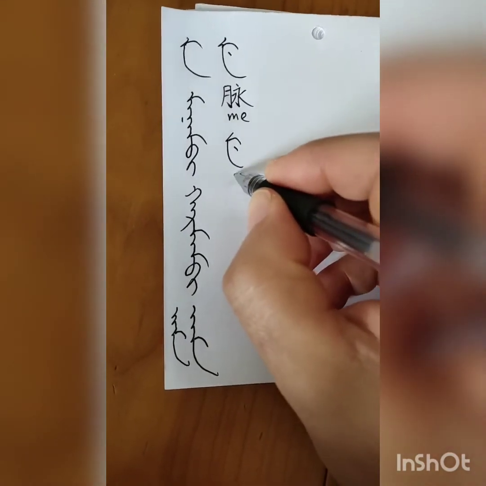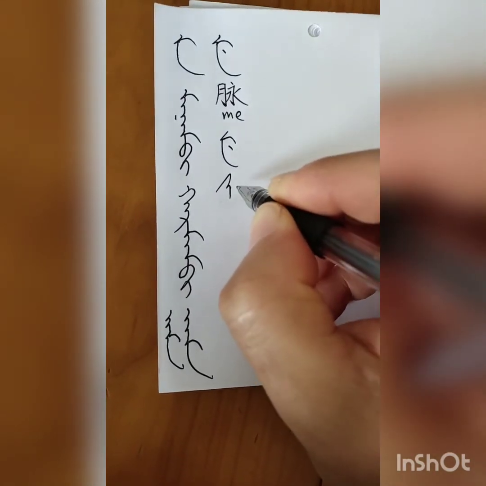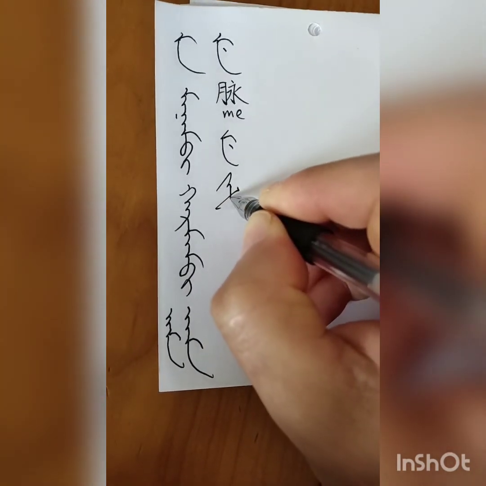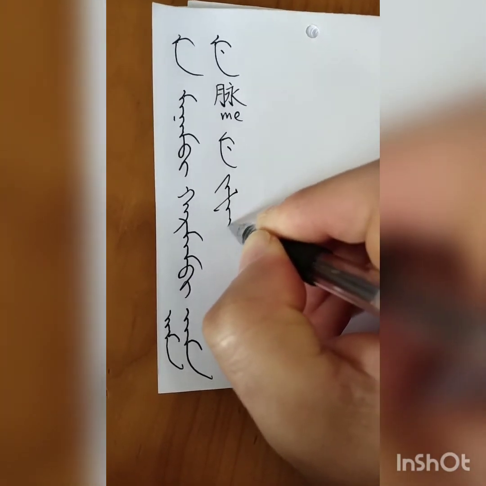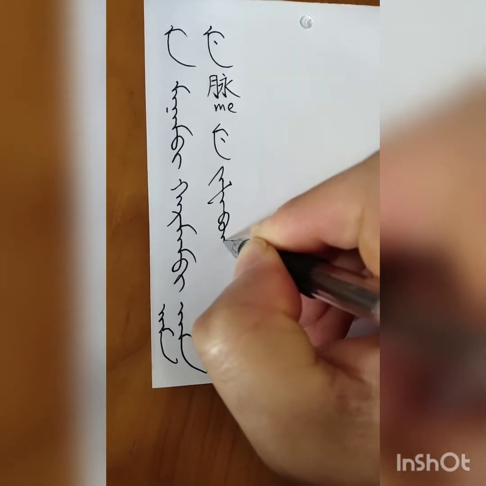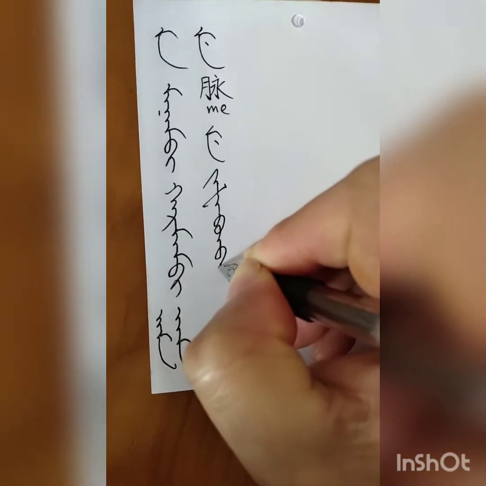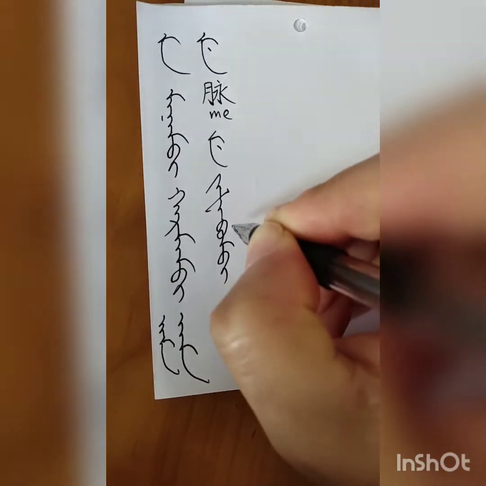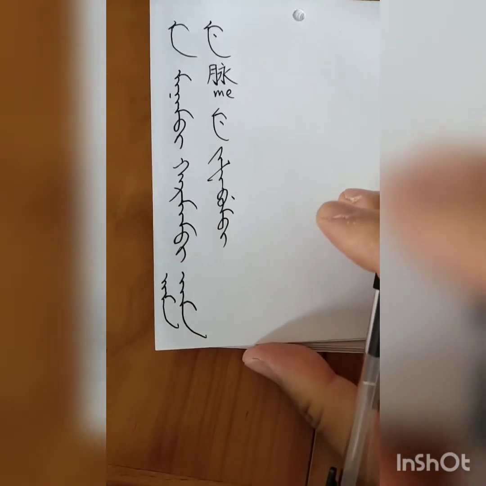自发母笔, 自, and fa, okay, and bu mu bi, it should be bu mu bi, okay. 把脉, all right.